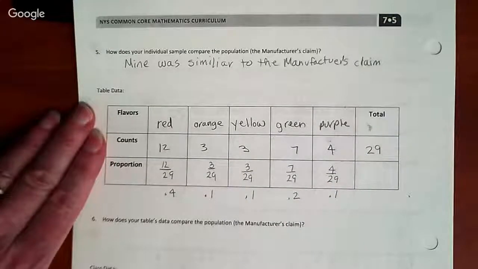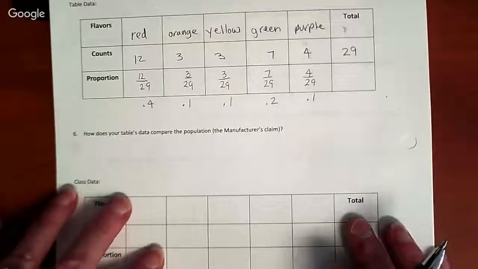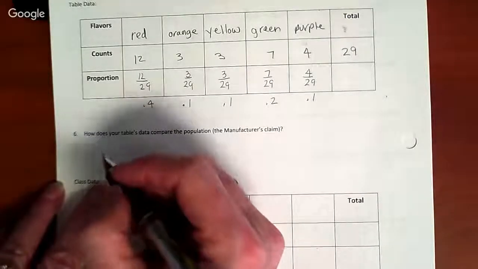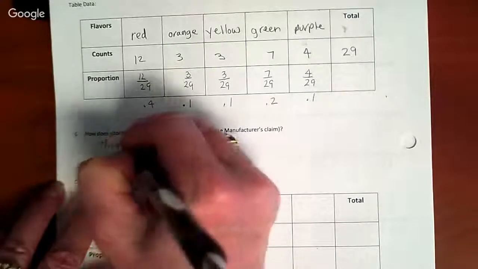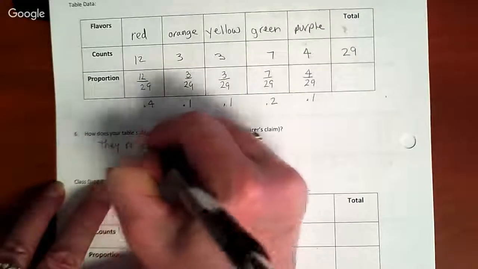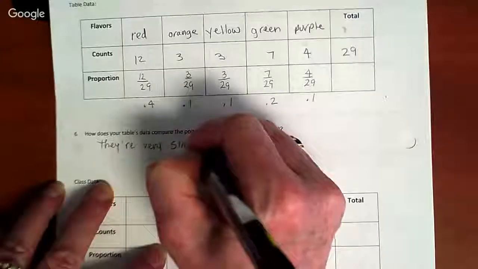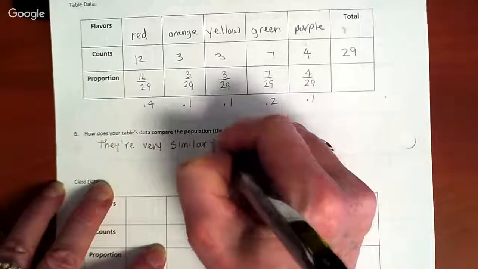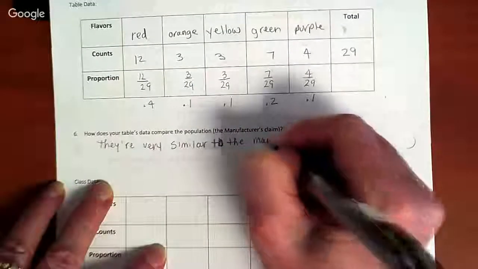Now this is how does your table compare to the population? And again, this would be your table's answer, okay? Not mine, but because of the class, okay? So this says, again, they're very similar with the manufacturer's claim.